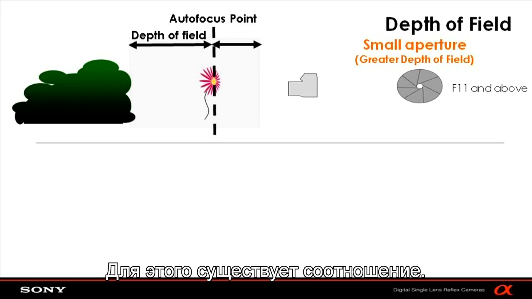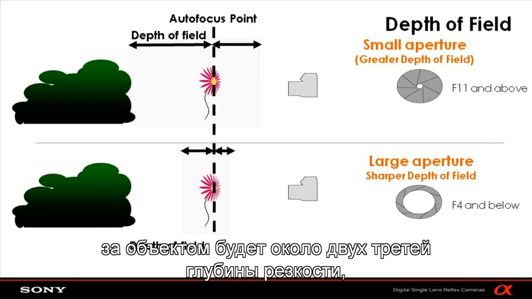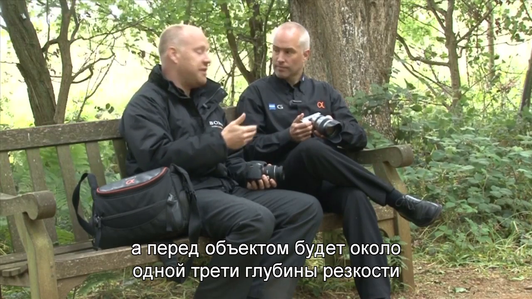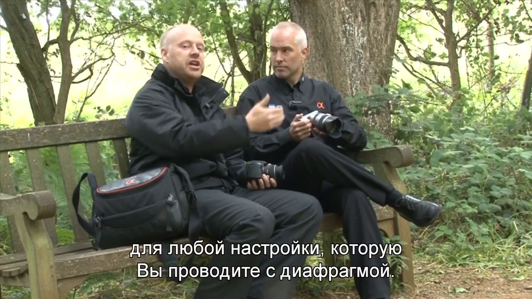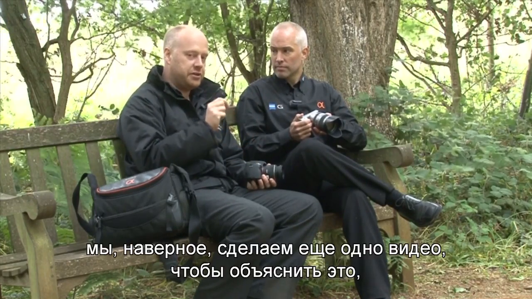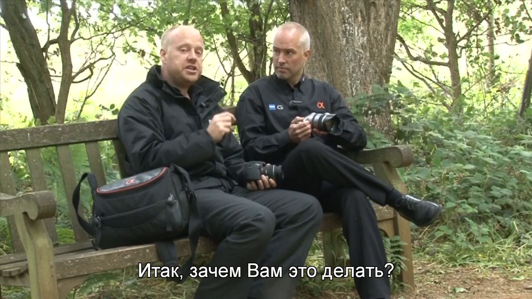There's a ratio for this. When you're photographing a subject in landscape or telephoto, there is going to be 2/3 of extra depth of field behind the subject. There's going to be 1/3 depth of field in front of the subject for every adjustment that you make with the aperture. That's slightly different in macro, and we'll probably do a different video for that to explain, because it's a bit more specialist.